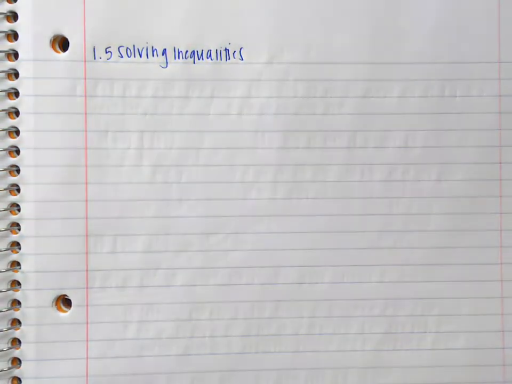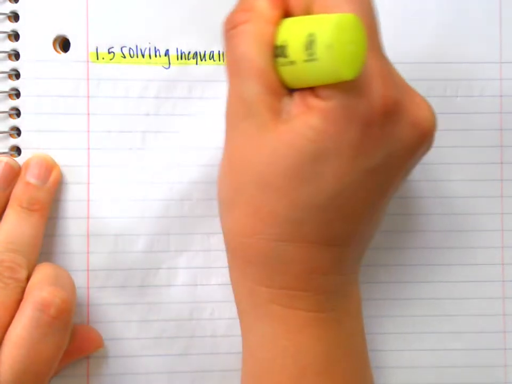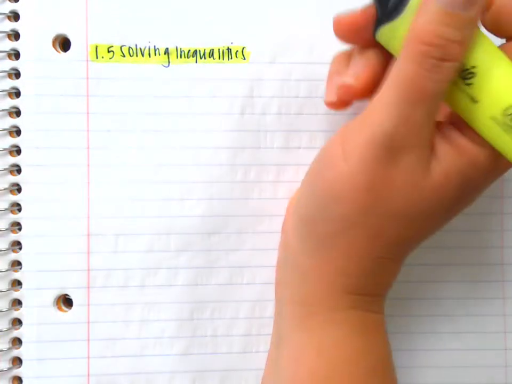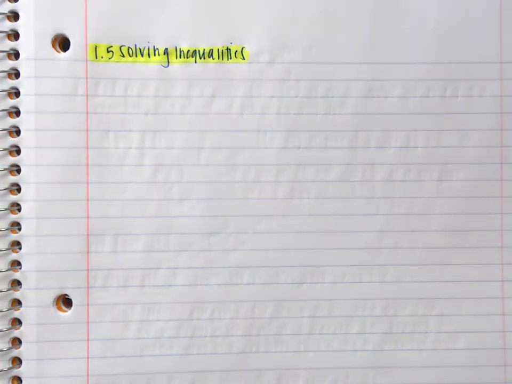Okay. So before we actually get into solving inequalities, I'm going to review interval notation, which we have talked about. We've talked about interval notation with domain, and now, if you haven't seen it in Algebra 1, it'll be a nice little refresher here. So hopefully you've seen it. If not, here it is.